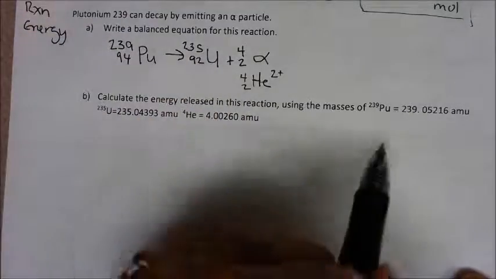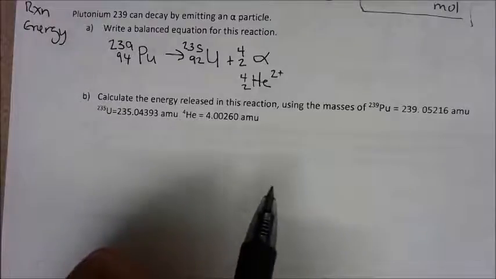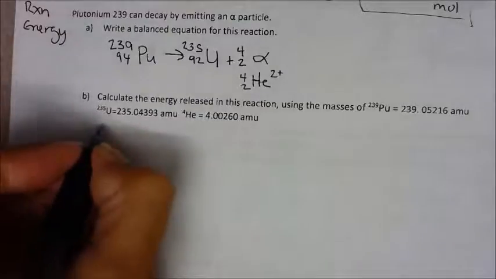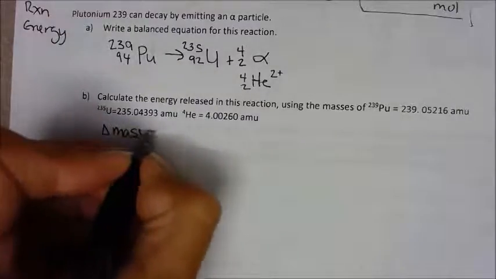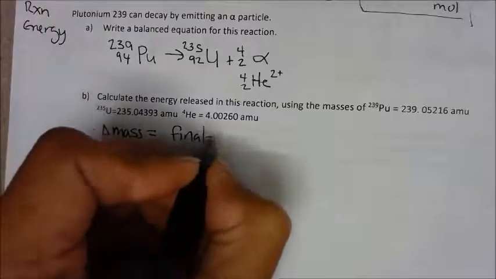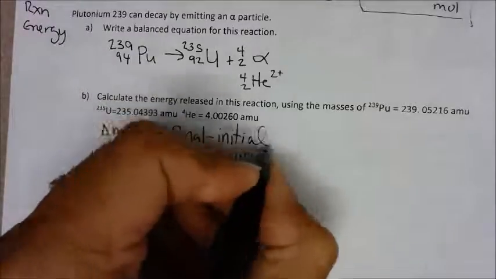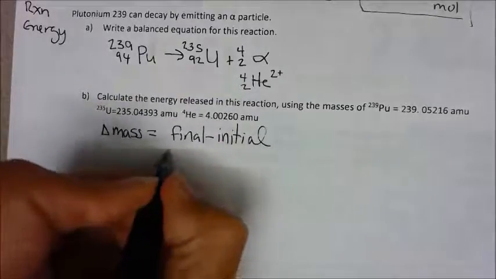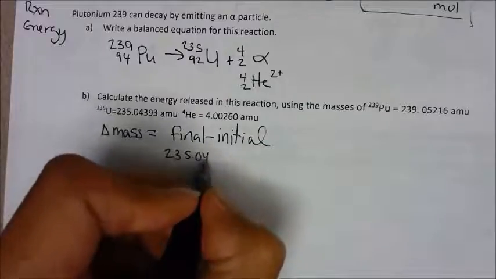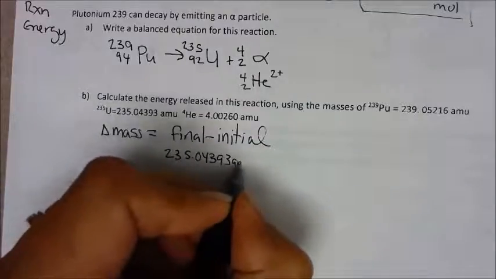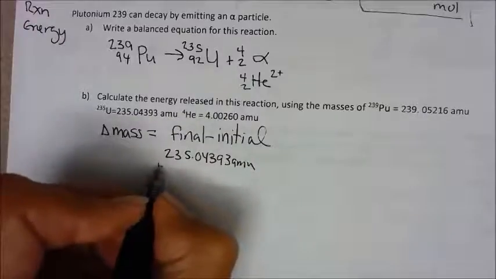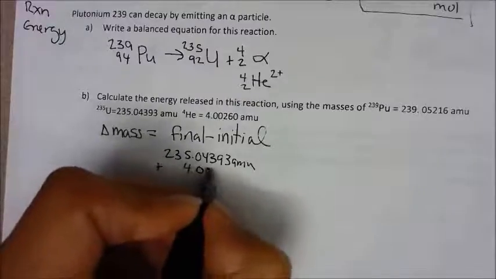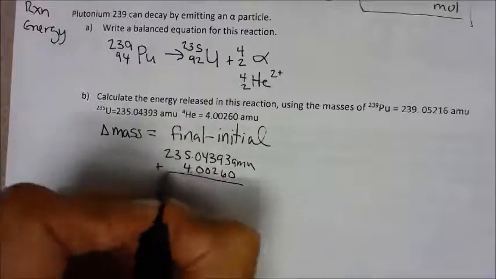Once we have the balanced equation, we can then use the masses to calculate the energy of the reaction. For any kind of energetic problem, we always want the mass to be the final minus initial. The final mass in this case is the mass of the uranium, 235.04393 AMU, and the alpha particle, 4.00260.